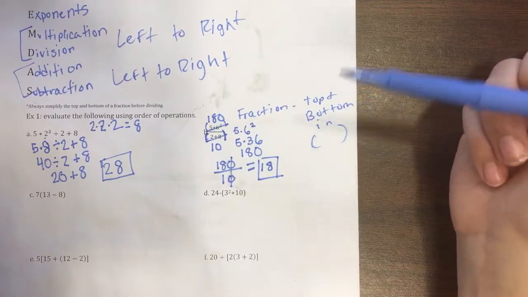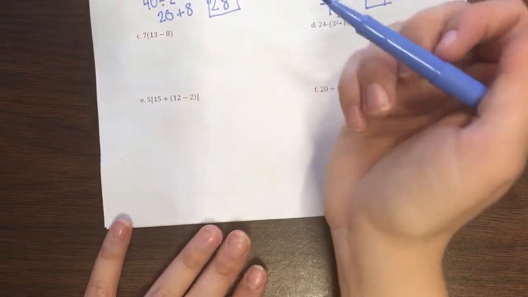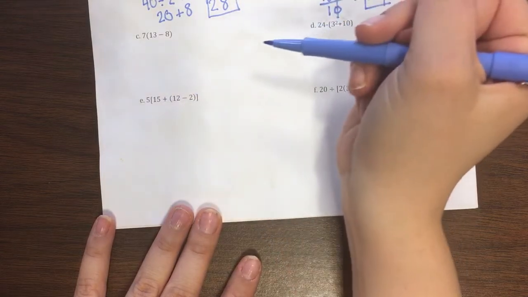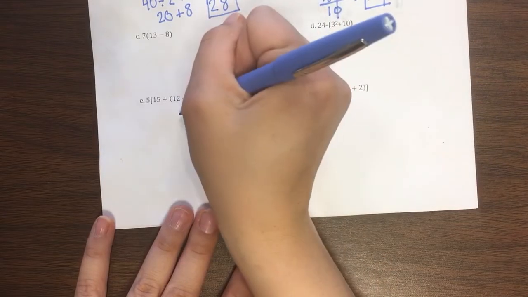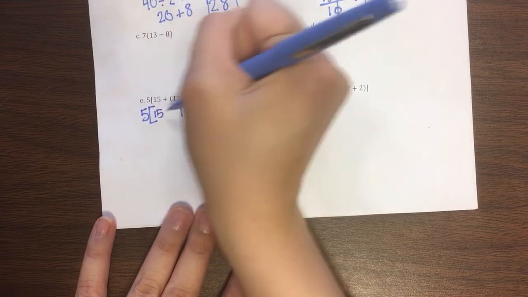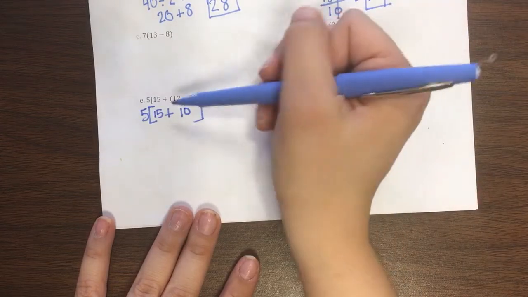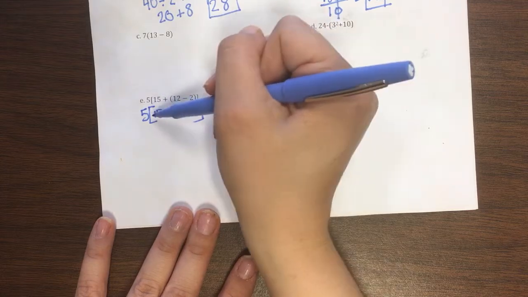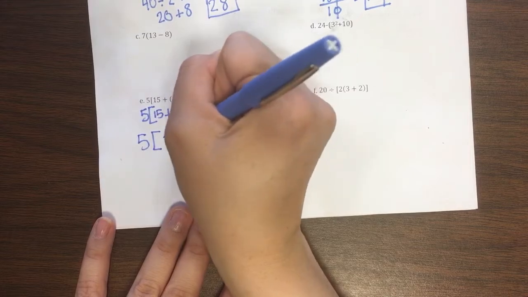Let's go ahead and do one more example here. We'll go ahead and move down to letter E. In letter E, we have some double parentheses. So starting off, we're going to start always with the inner parentheses. So we start with 12 minus 2. 12 minus 2 is 10. Rewrite everything else. Now we can move on to the next set of parentheses, our outer parentheses. Well, we're left with 15 plus 10, which we know is 25.